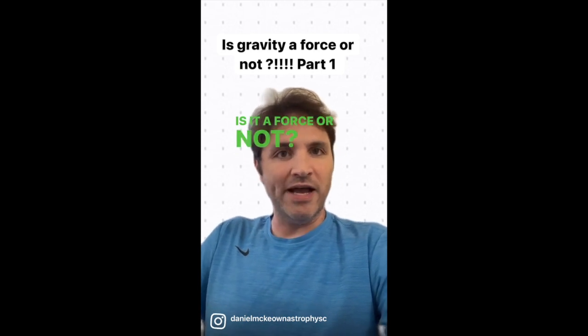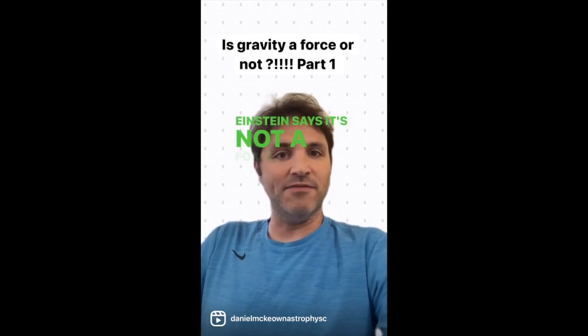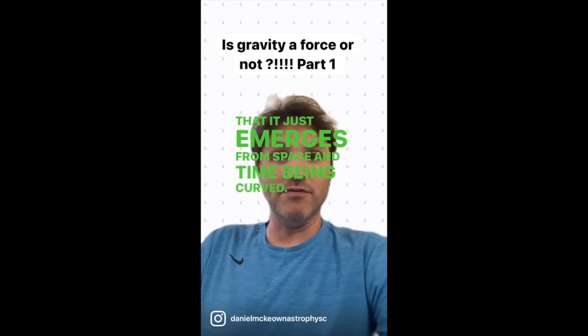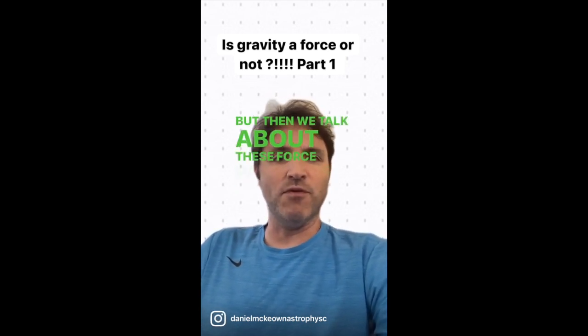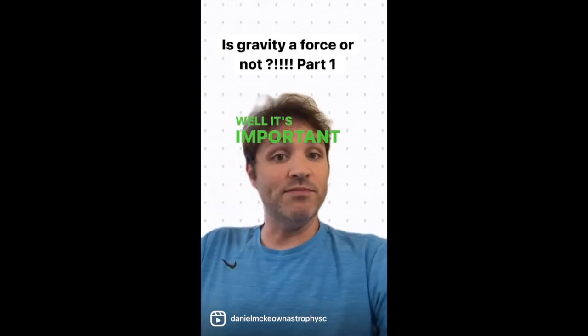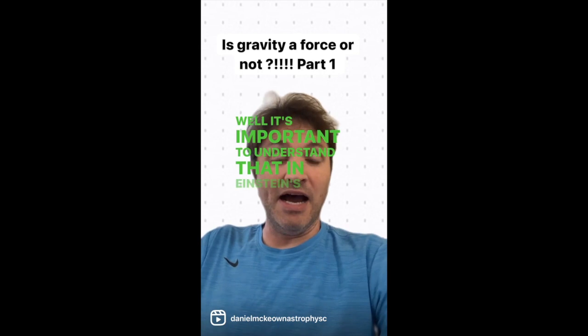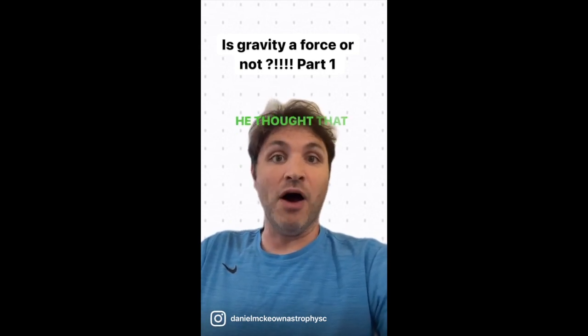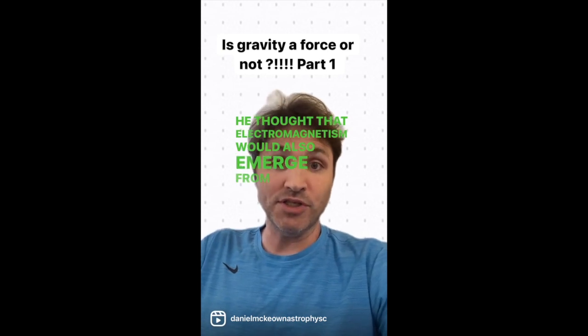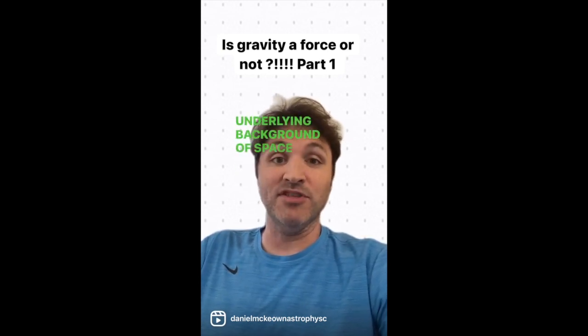A lot of people are confused about gravity. Is it a force or not? Einstein says it's not a force, that it just emerges from space and time being curved. But then we talk about these force particles called gravitons. Which is it? Well, it's important to understand that in Einstein's theory, he thought that electromagnetism would also emerge from the underlying background of space and time.